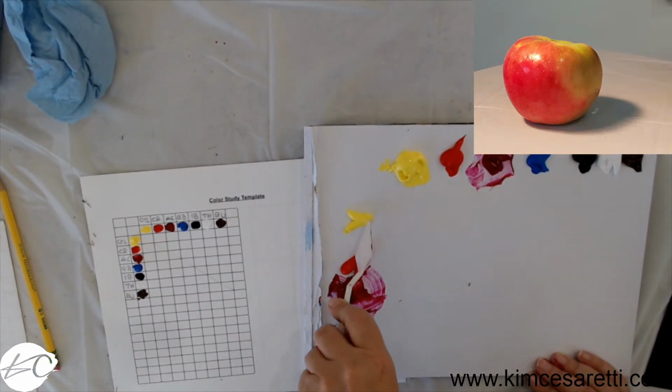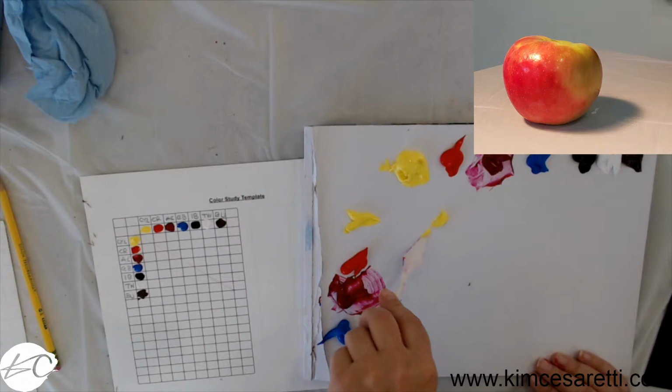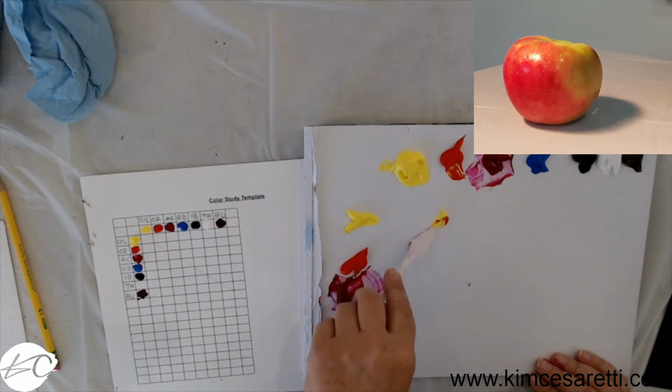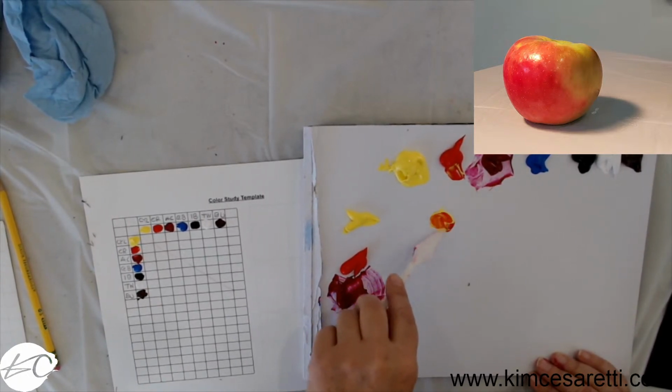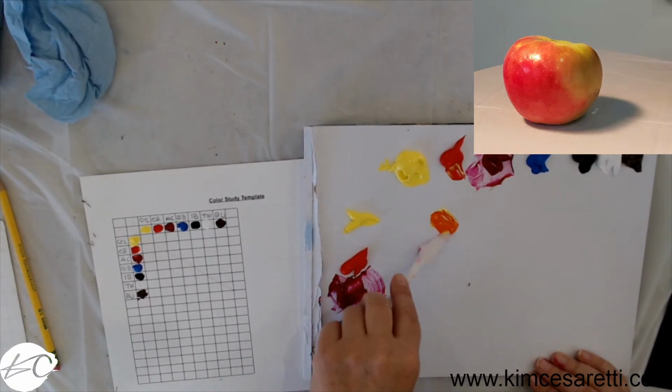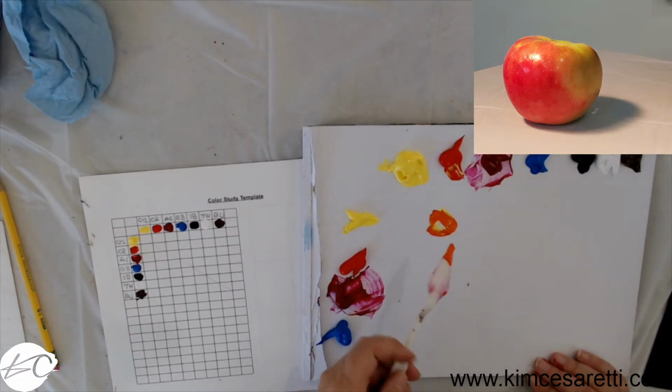Okay, so I'm going to take some of the yellow. Remember when we were talking about color mixing, when we mix, you mix the darker value color into the lighter value color.